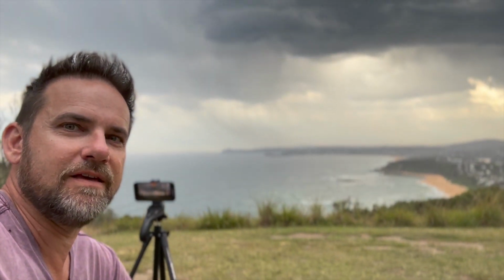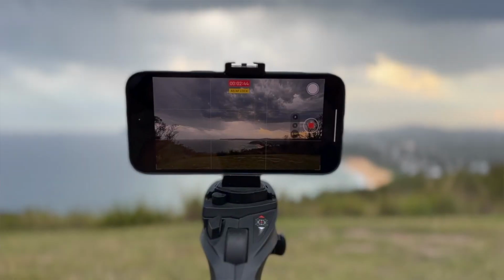Okay, we've got a bit of a storm cell passing through on the coast here, and behind me you can see that nice big threatening cloud there. Now normally when I go out and do these sorts of storm captures, what I'm actually looking to do is to try and do a time lapse. Today I'm doing things a bit differently.